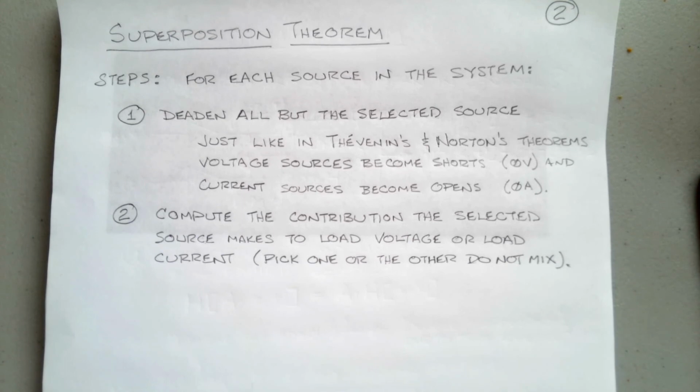So superposition is handy in that way when we have circuits with multiple sources, where a simple total resistance method won't solve it for us. Once in a while we get lucky with the way the sources are arranged, and we can create a Thevenin or Norton circuit, but that's not typical. So we need this third theorem called superposition to help us deal with those kinds of multi-source circuits. So here are our steps.